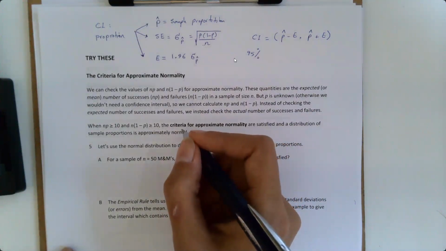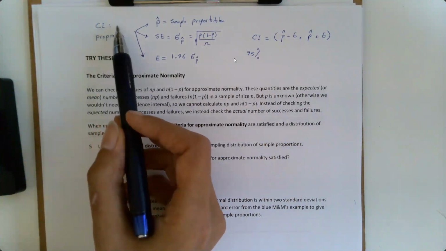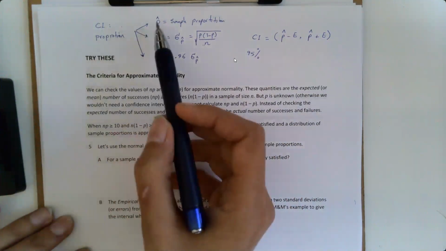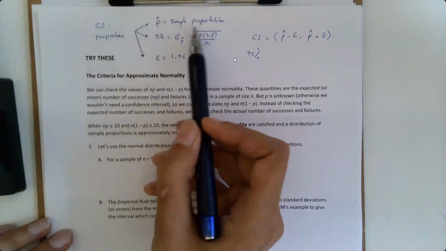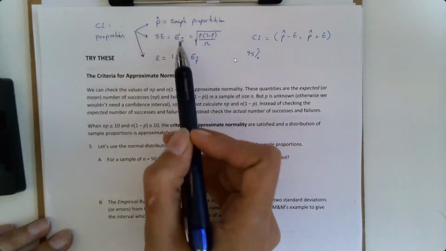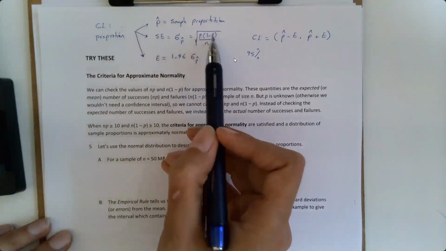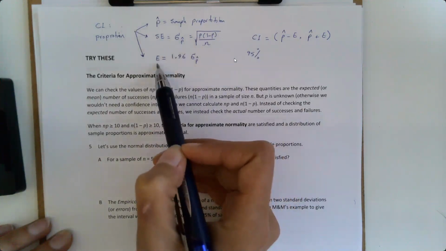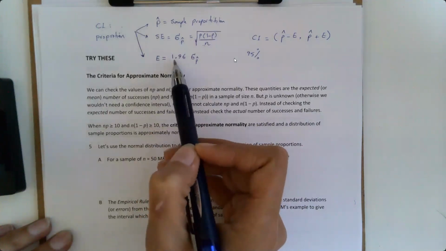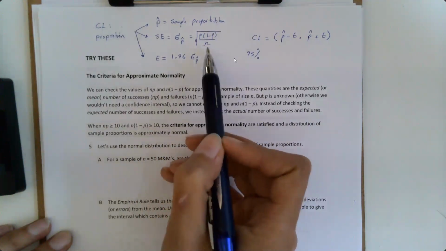So if you see a question that says, hey, construct a confidence interval for a population proportion, you're going to follow these steps. The very first step is to find the sample proportion. The second step is to find the standard error, sigma sub p hat, which is equal to the square root of p times 1 minus p divided by n. And finally, you need to find the margin of error E, which is 1.96 times sigma sub p hat. Sigma sub p hat is this number here.